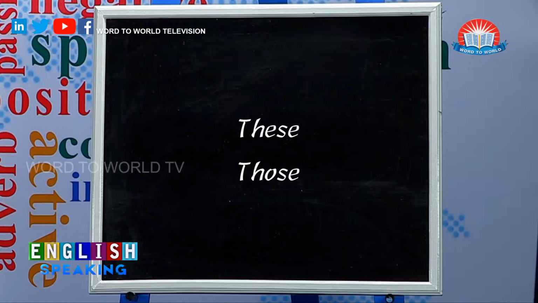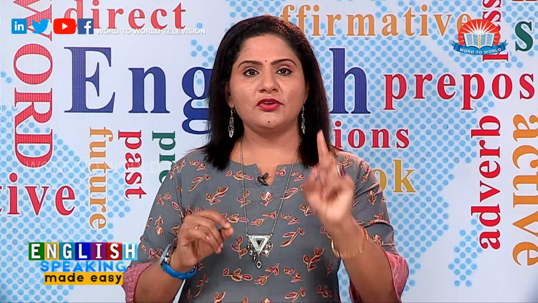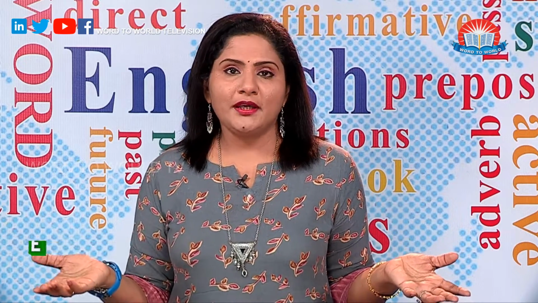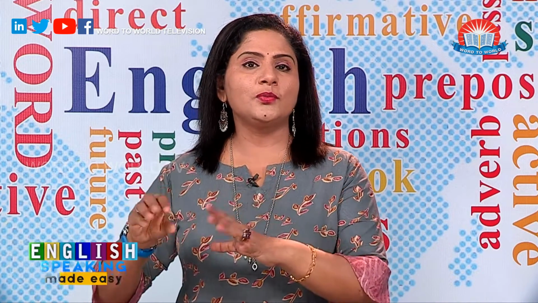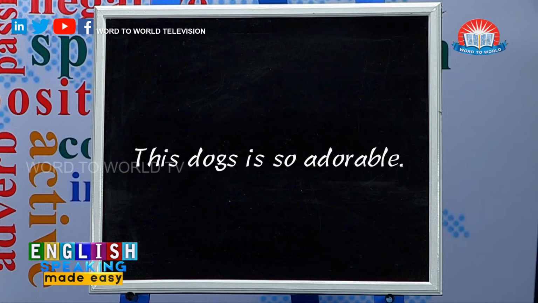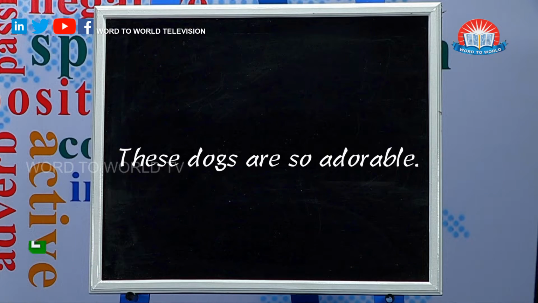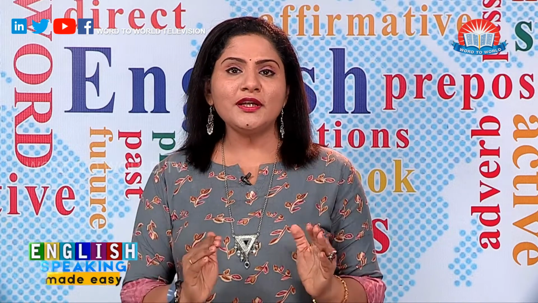Now, the plural forms of these demonstrative adjectives are the words these and those. This and that stand for the singular, these and those for the plural. Now, when we use this, it is for one thing that is nearby. What if there are multiple things nearby? Then you can't use this. For that, we use the word these. You say, this dog is so adorable. But if there are many dogs, these dogs are so adorable. So, you want to use the plural, and for something which is nearby, we use the word these.